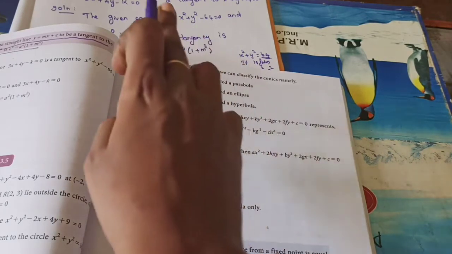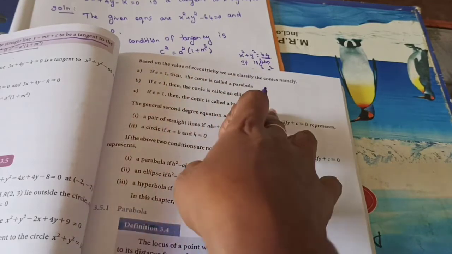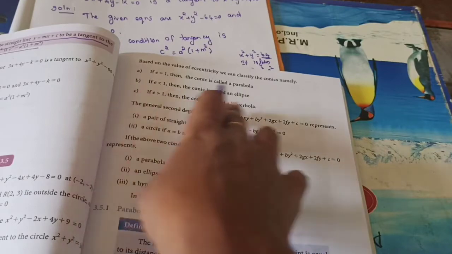Again, shall we repeat? e value 1 means parabola. e value less than 1 means ellipse. e value greater than 1 means hyperbola.